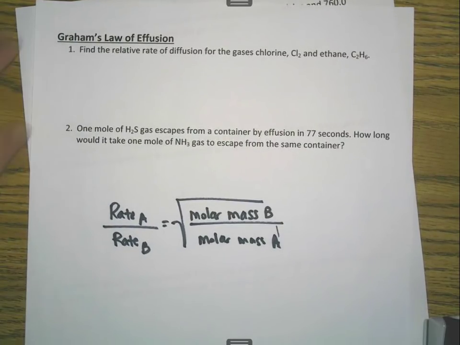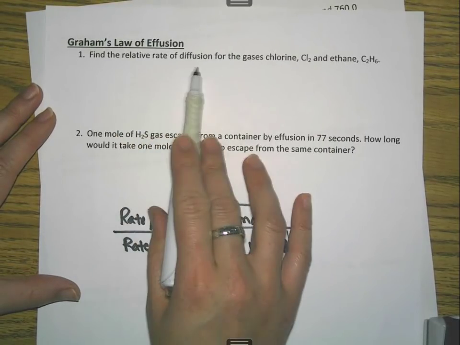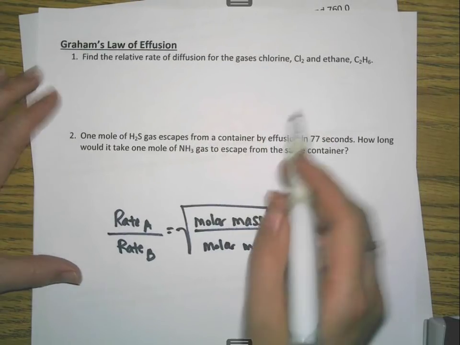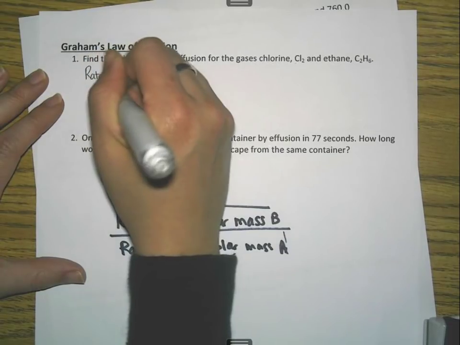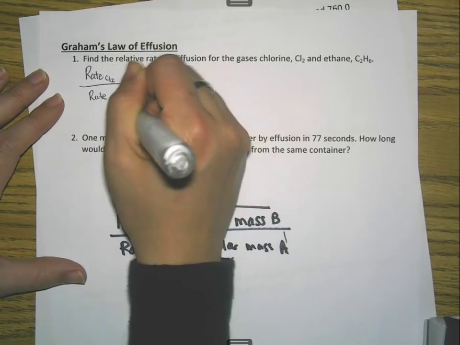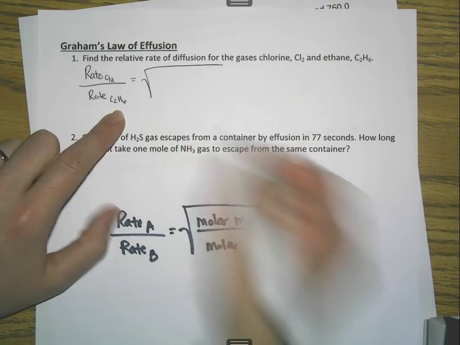So if it's asking me to compare, it says find the relative rate of diffusion for the gases chlorine and ethane. Well, I'm going to compare chlorine to ethane. So if I'm going to do the rate of chlorine over the rate of ethane, I need to do the molar mass of ethane first.